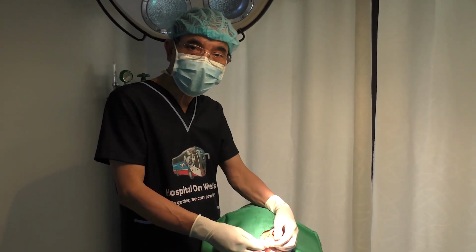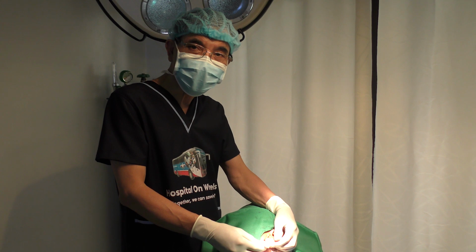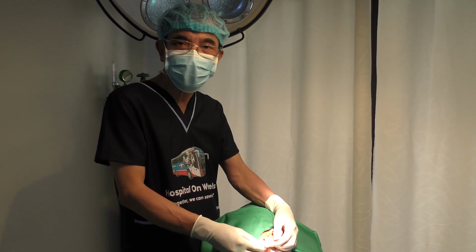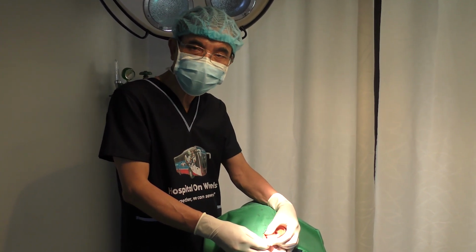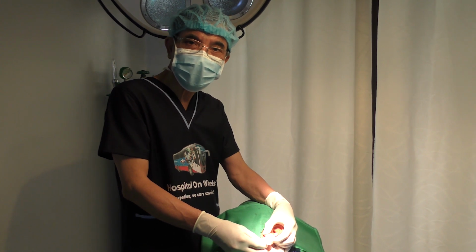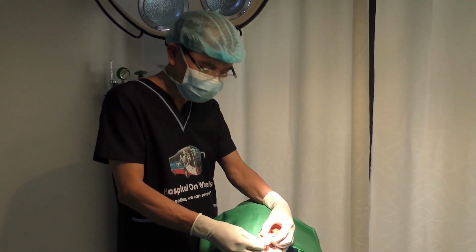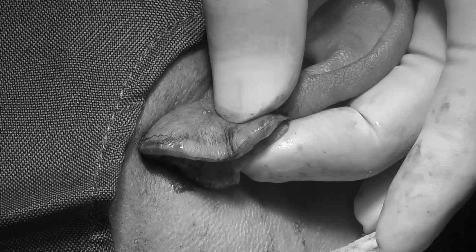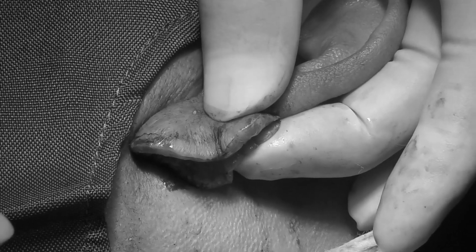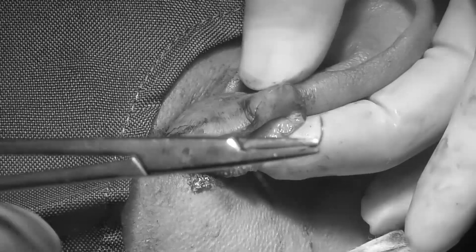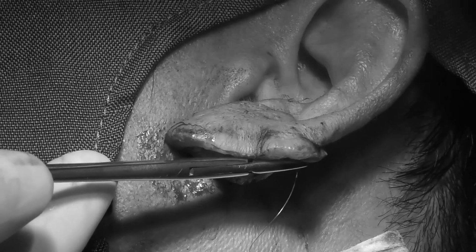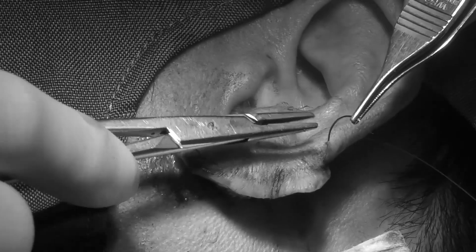Make sure you give an allowance. Don't overdo it. Okay, it's better to be on the excess side than on the side that you are lacking of tissue. Your goal is to reduce the size, and then you can adjust later. Hide the scar at the posterior side of your earlobe.